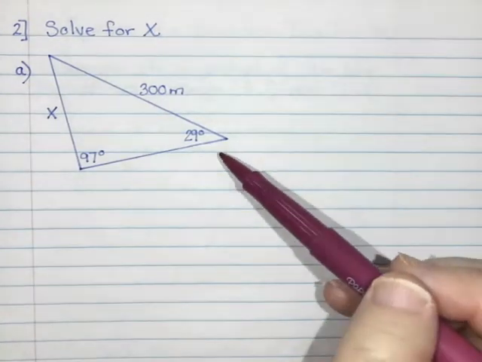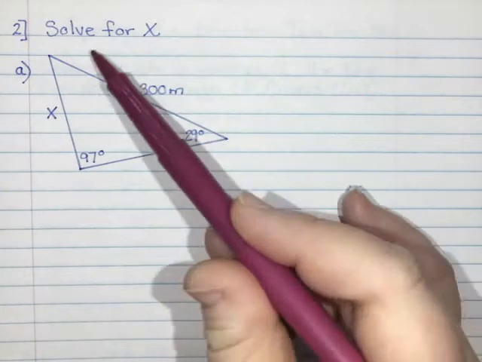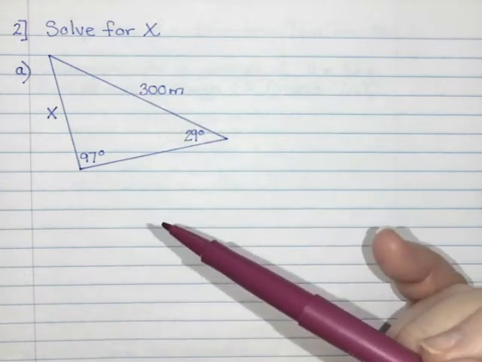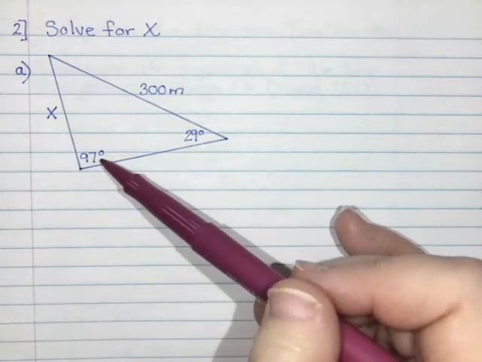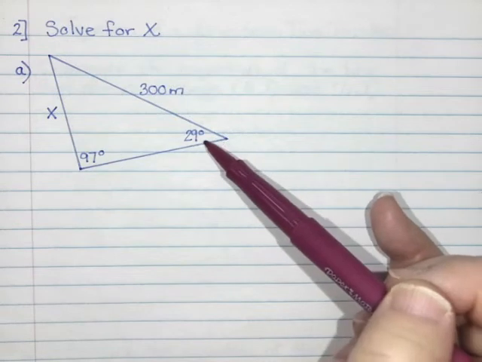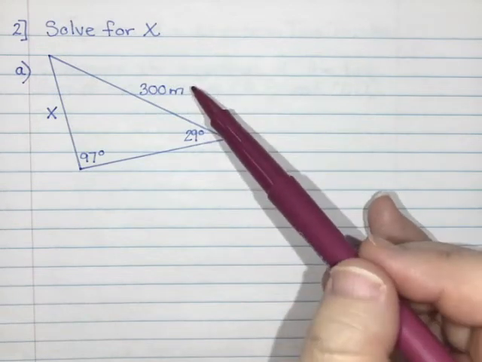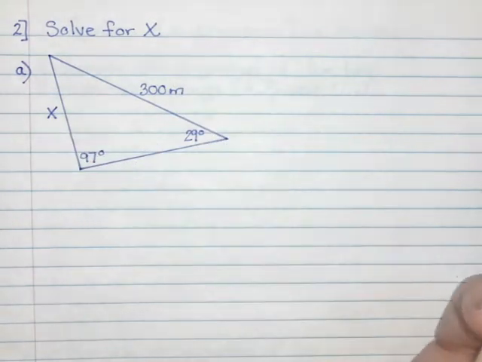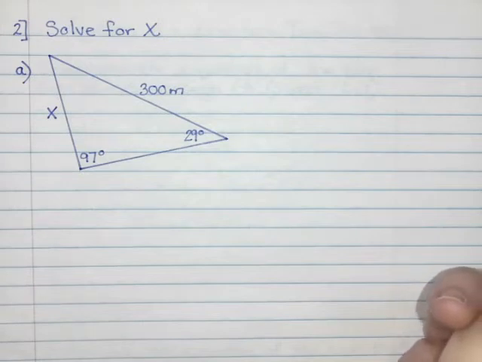So we're going to do an example. I have a triangle. It is not a right angle triangle. It has an angle of 97 degrees, an angle of 29 degrees, a side of 300 meters, and then a missing side x. So first thing I want to do is try to figure out, should I use sine law or should I use cosine law?